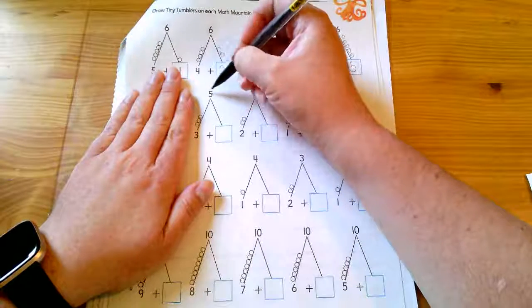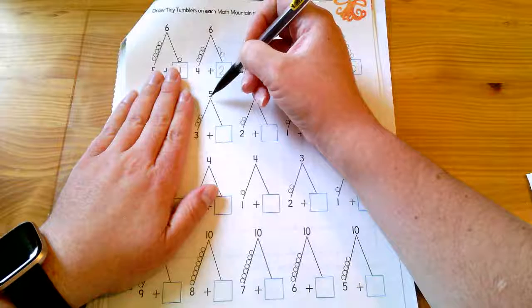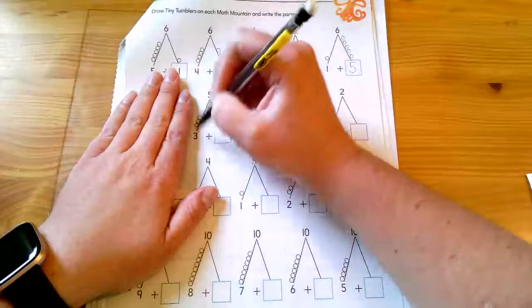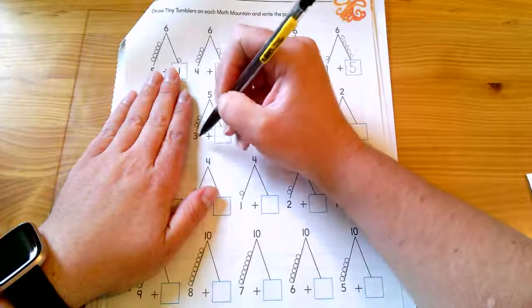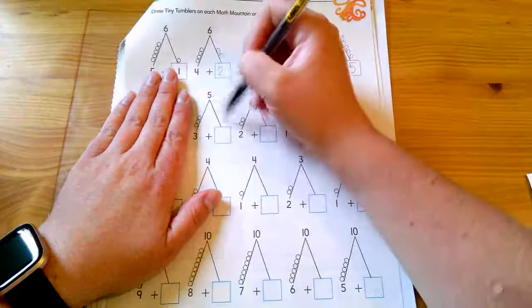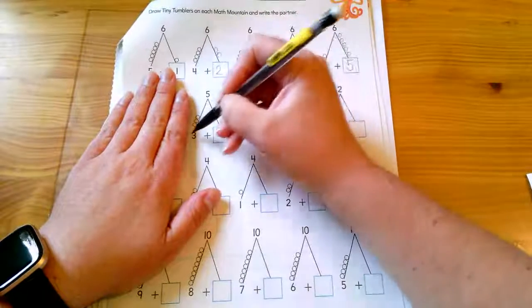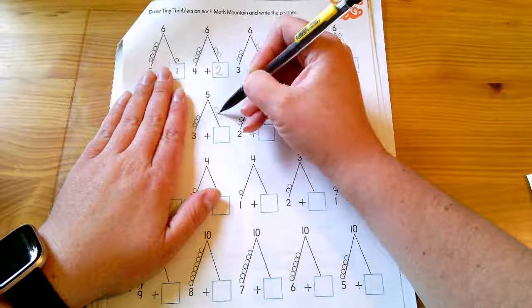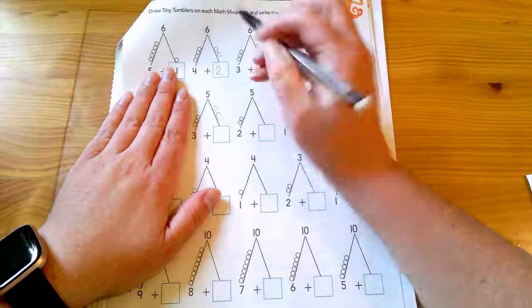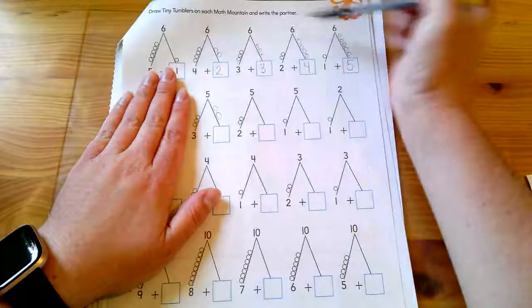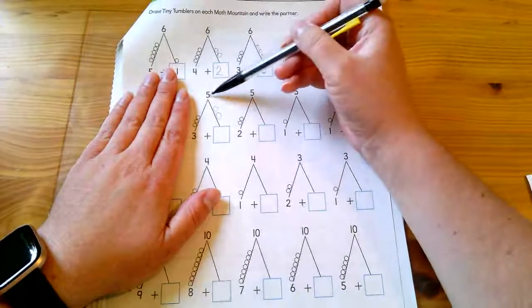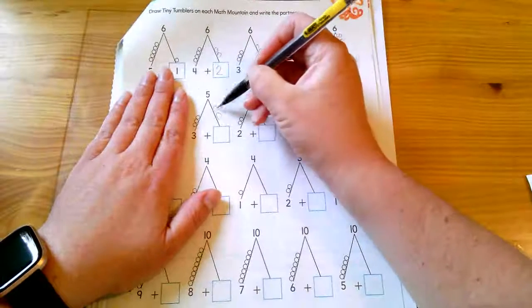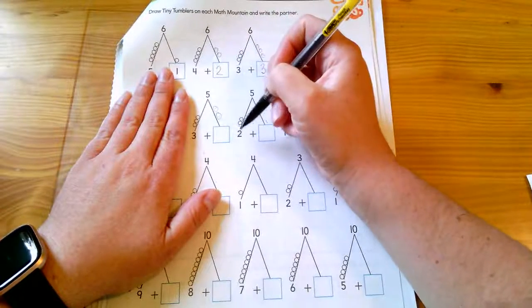Our next mountain has 5 tiny tumblers living on it, but it looks like some are missing. And we only have 3 on this side. So let's start counting from 3 to draw in the missing ones. 3, 4, 5, stop. Don't go to 6. That was the mountains on the top. Remember, the total has changed now. We want to stop at 5. How many tiny tumblers were missing?